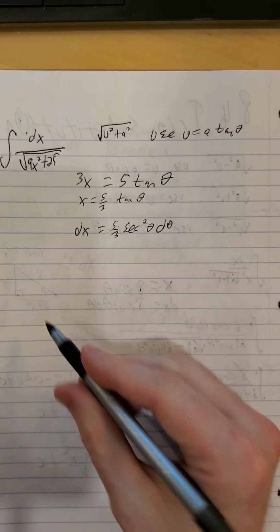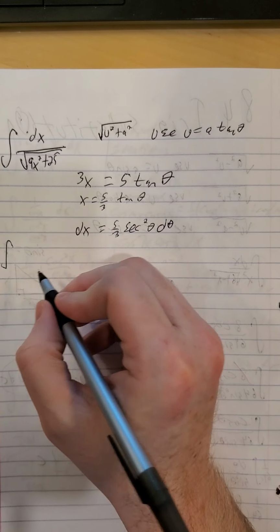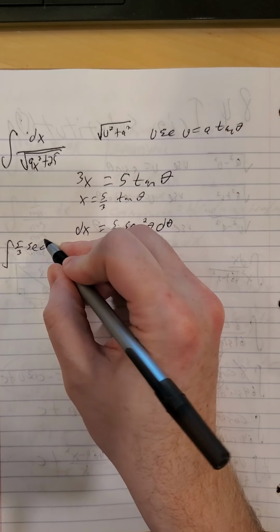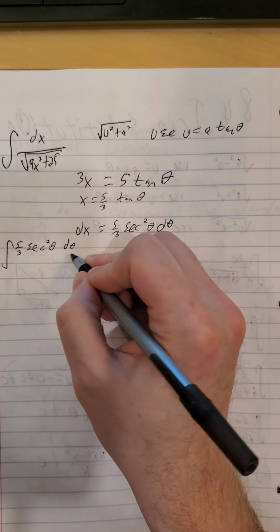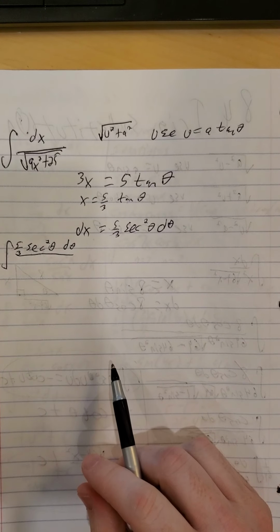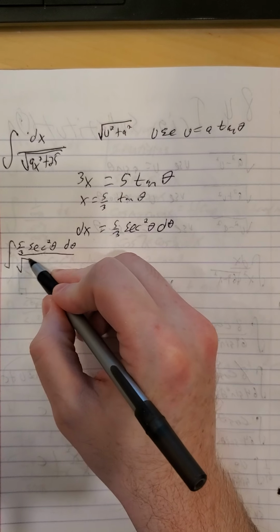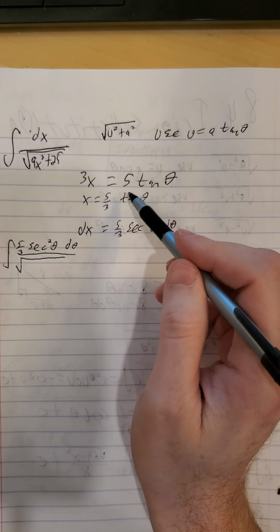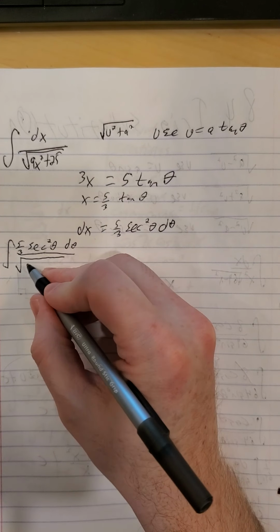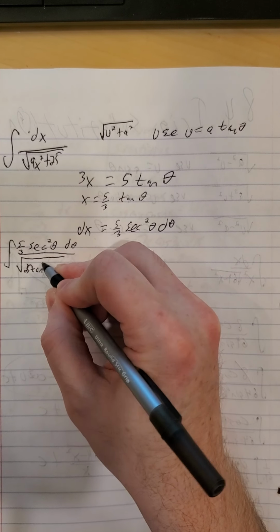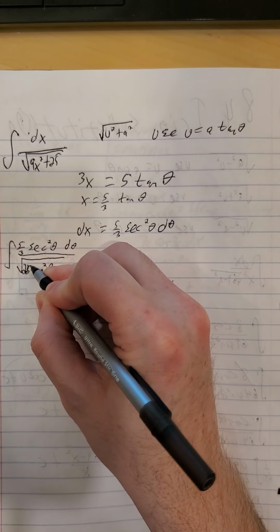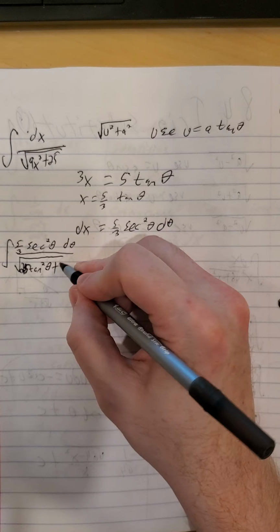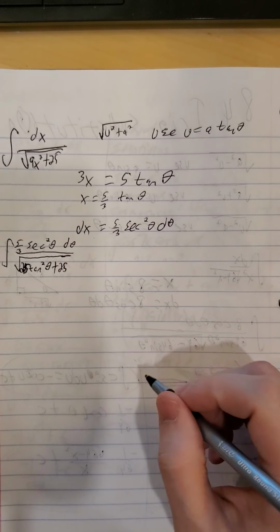All right, so I'll leave a little space there for my sketch later on. So we're looking at the integral of dx. There's our 5/3 secant squared theta times d theta. So that replaced our dx upstairs. Downstairs, square root of 9x squared is the same as 3x quantity squared, so that is 25 tangent squared theta. That is a messy 25, but this is a 25 nevertheless here. And we originally had a plus 25 next to it.